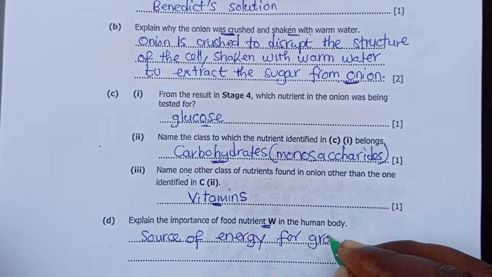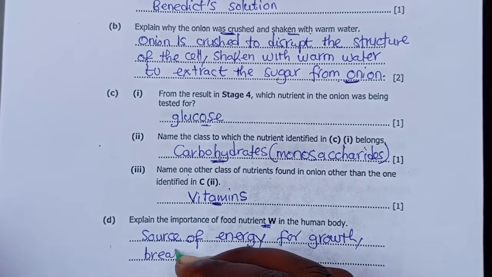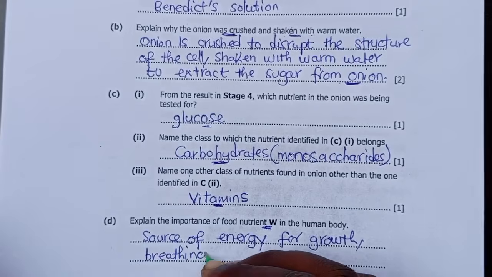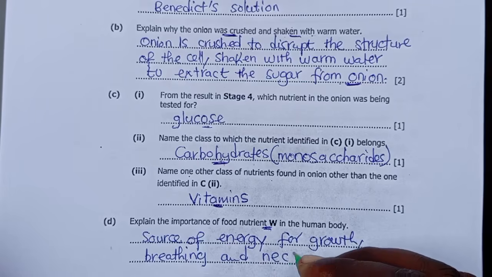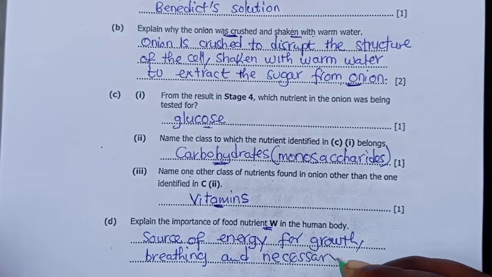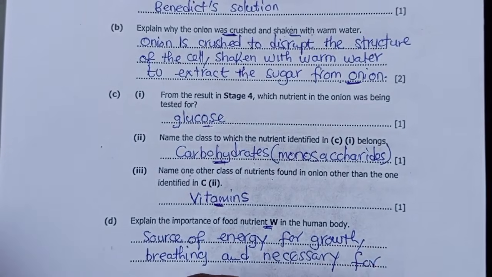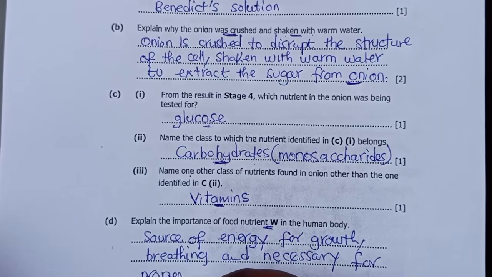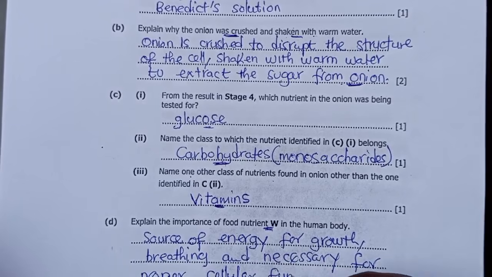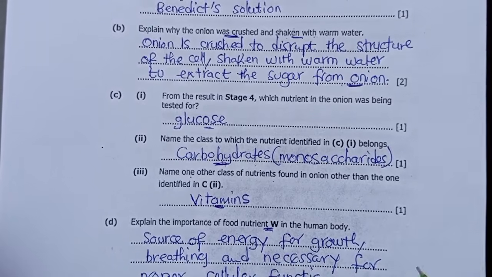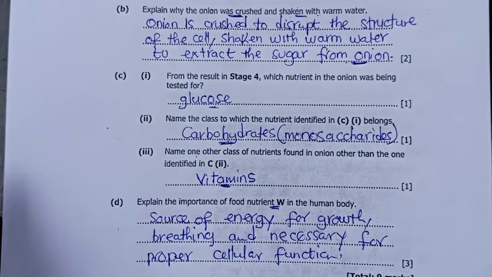It is a source of energy for growth, where we get to look at growth. We can also look at other things like breathing. It is also necessary for proper muscular function. So this is it. This is what you are supposed to know. This is what you need to understand. So we are done with question number 2.